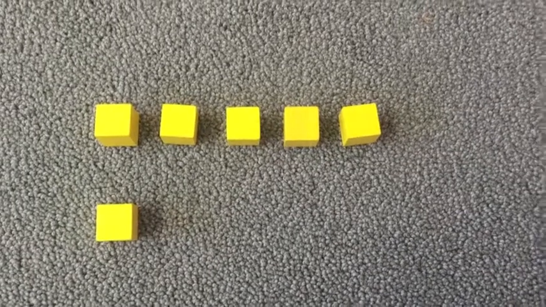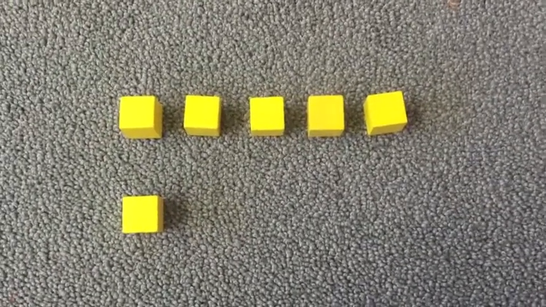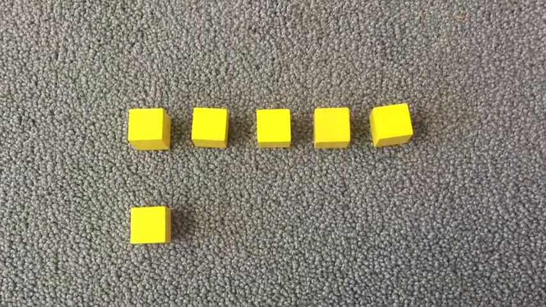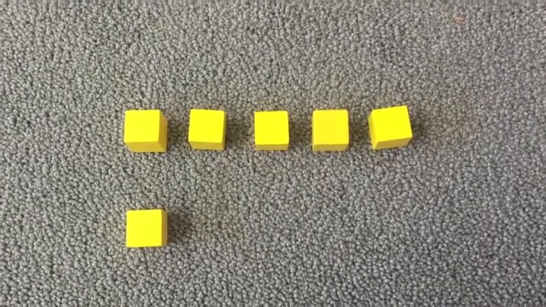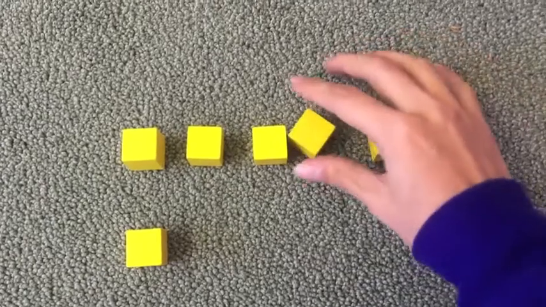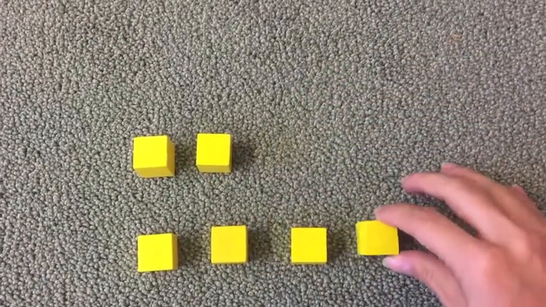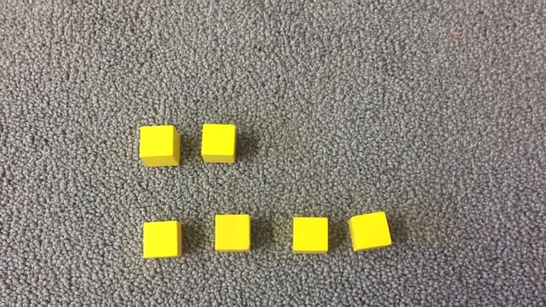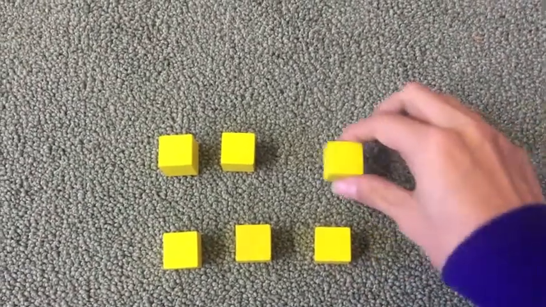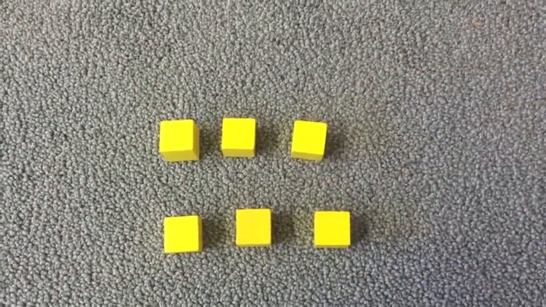You can also discuss various ways to take apart any given number. For example, 6 is made of 5 and 1. It's also made of 4 and 2. And it can also be made of 3 and 3.